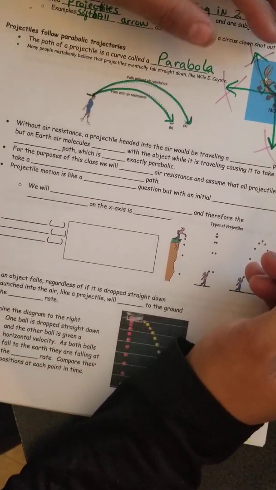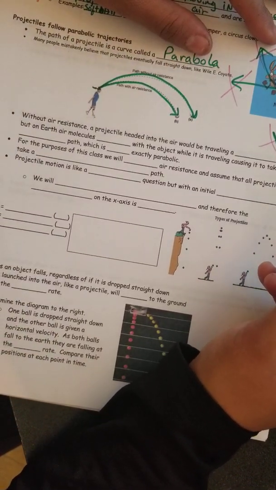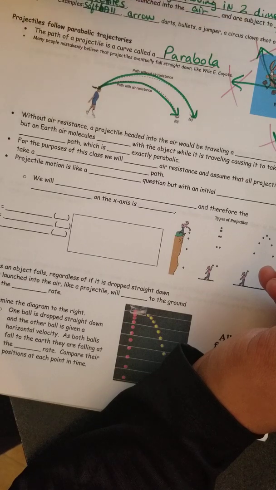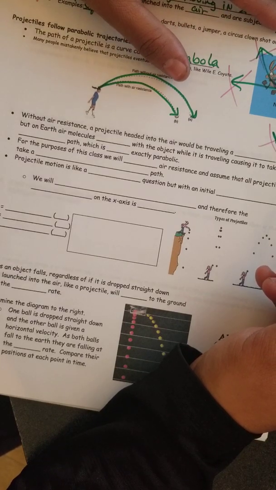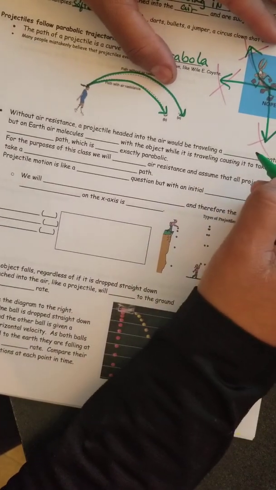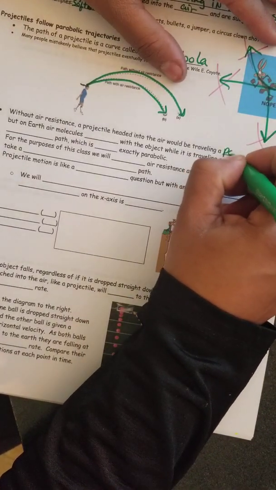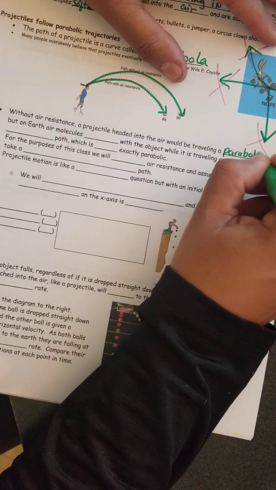Okay? Let's keep going. Without air resistance, right? When we're talking about a vacuum, a projectile headed into the air would be traveling this parabolic path.